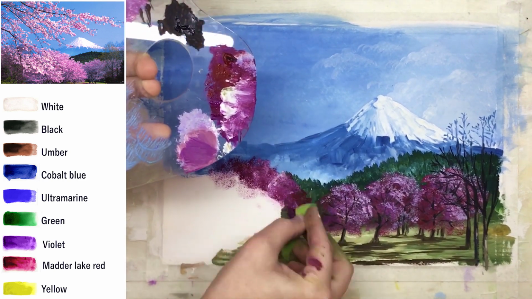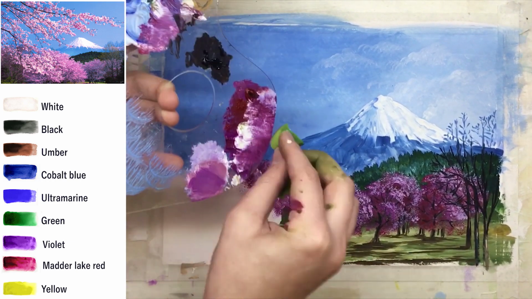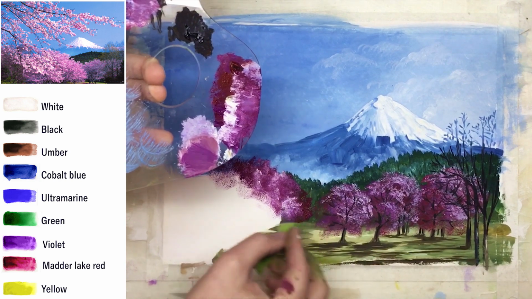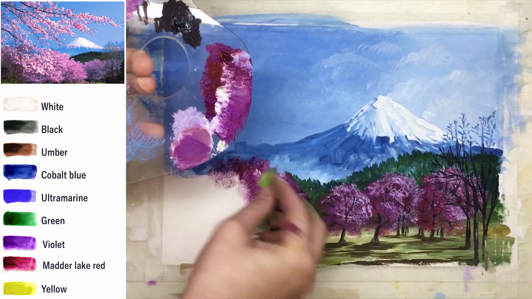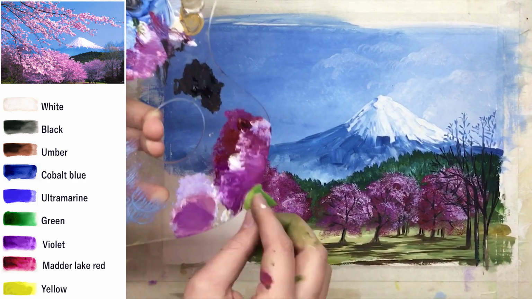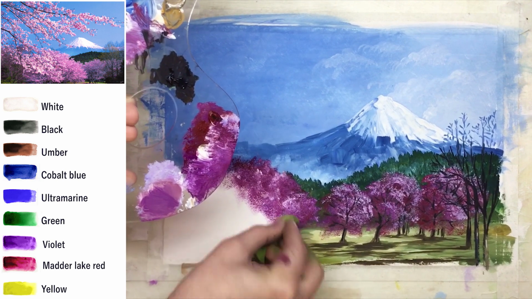I mix violet again, some Mad Lake red, and a bit of white, of course, because this tree here is much lighter than the trees we have on the middle ground on the right side.